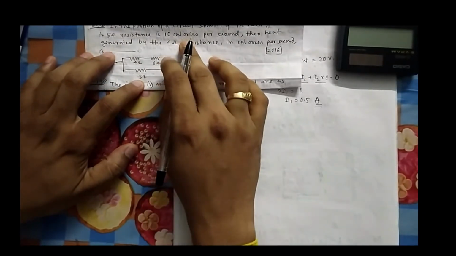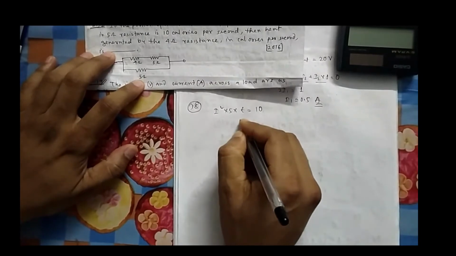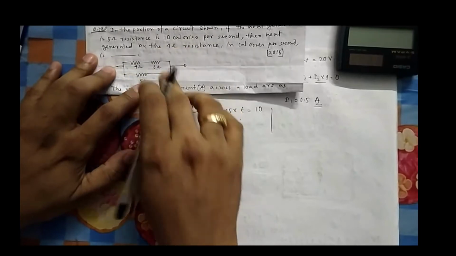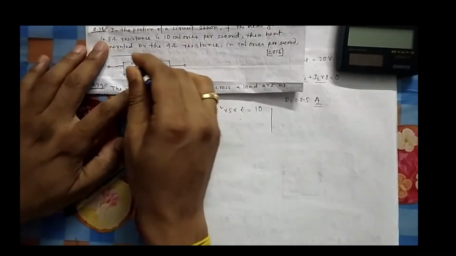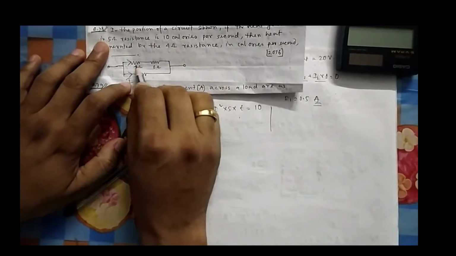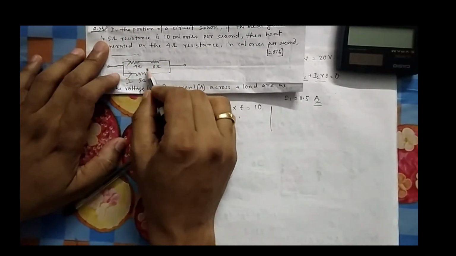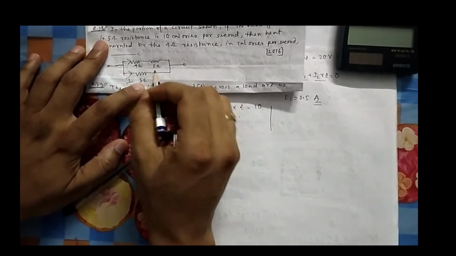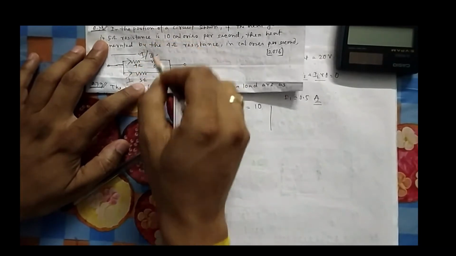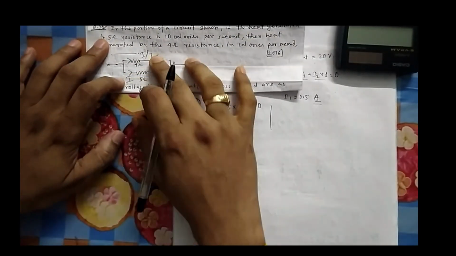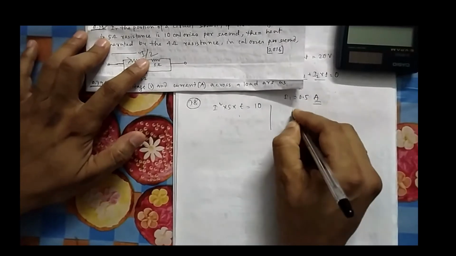it is given 10 calories per second. So let it be there, and what they asked is the heat generated by the 4 ohm resistance. This I have considered I. So what will be this current? Because it is 10 ohm and 5 ohm, as per current division, it is in inverse ratio. The lower resistance will get higher current, the higher resistance will get lower current. It will be I by 2, because 10 is to 5 means 2 is to 1. So current will be in the reverse ratio. If it is I, then this current will be less, because here resistance is more. So here you have I by 2.